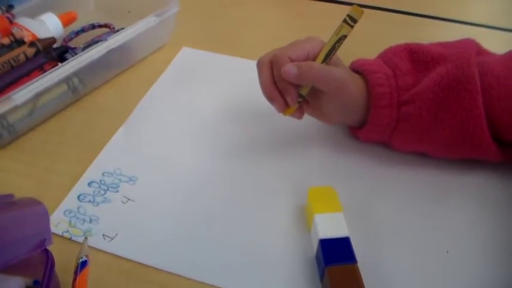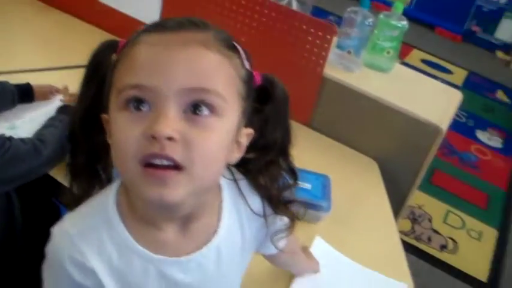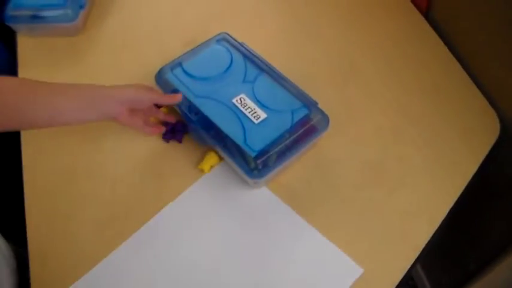Could be, huh? Could be. What do you think it is? I did 3 blues and 2 yellows. You think I put in 3 blues and 2 yellows? Or the other way around? Why don't you draw the other way around on the other side? Okay. Then you'll have 2 ways that it might be true.